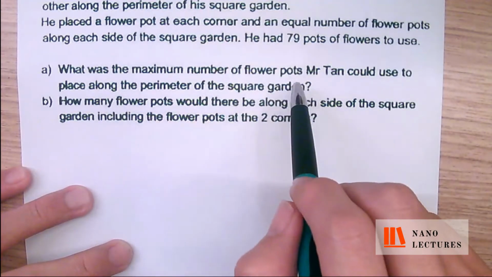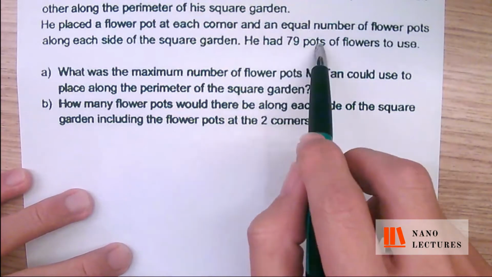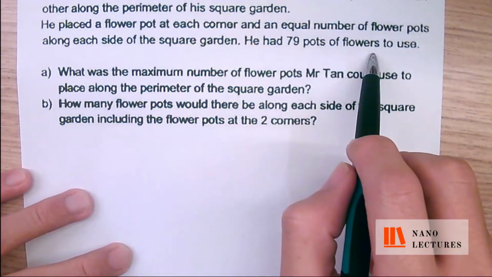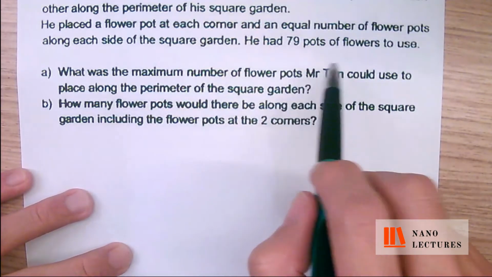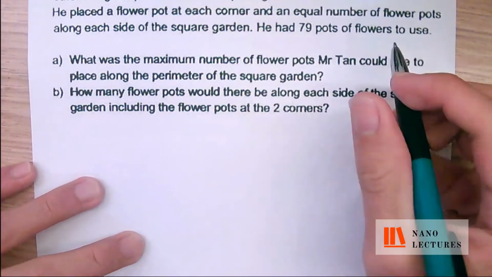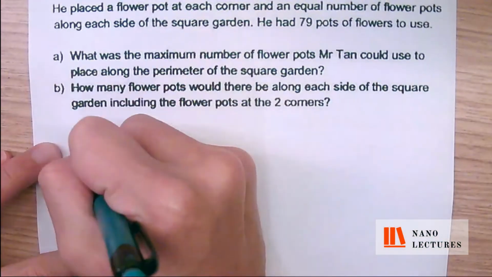What does this sentence tell us? It tells us that not all the 79 pots of flowers are used, which is why they said out of the 79, what's the maximum number of flower pots Mr. Tan could use. Now let's draw the model for this. It's a square garden, right? Okay, so I'm just going to draw a square.